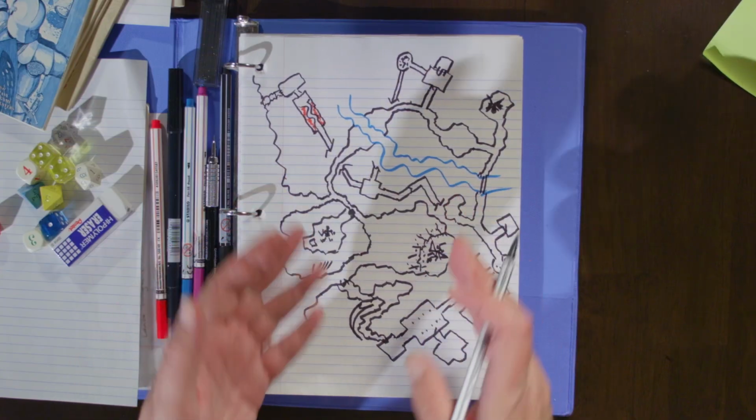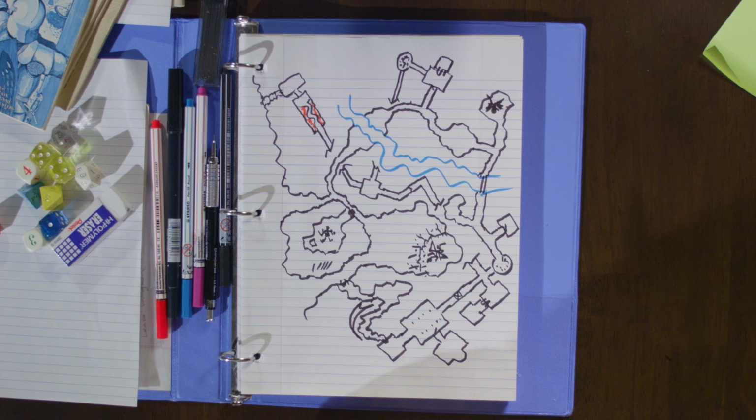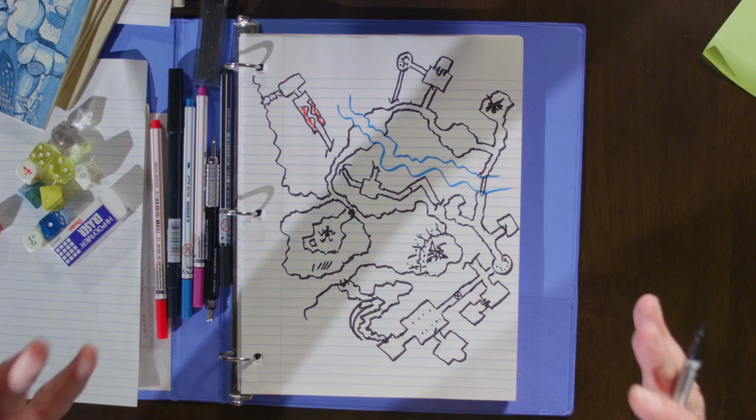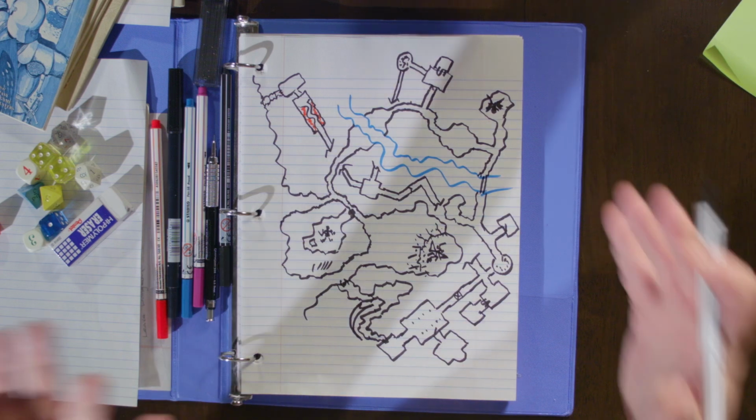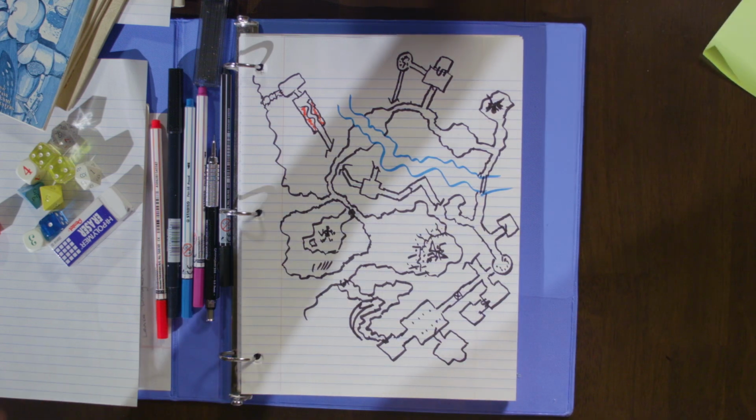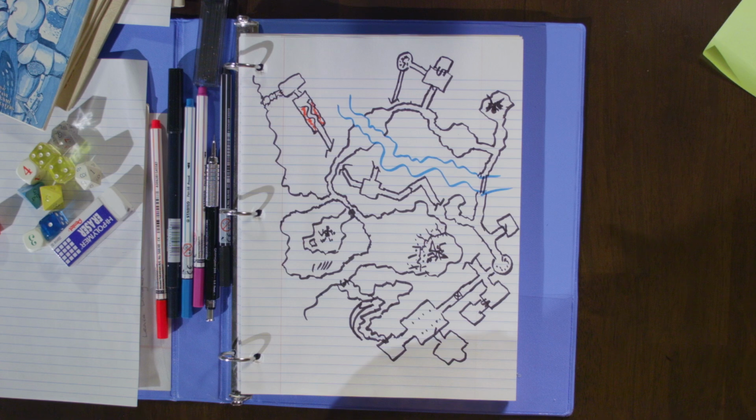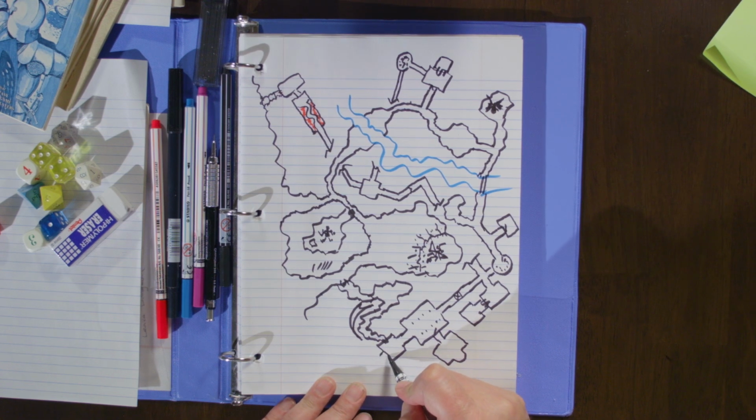Anyway, if you grabbed a piece of paper and tried to follow along, you might have your own dungeon by now. But you see what I'm doing here, and it's so easy. Basic monsters, like skeletons, kobolds. What else can you put in there? We got spiders. We got water. We got fire.